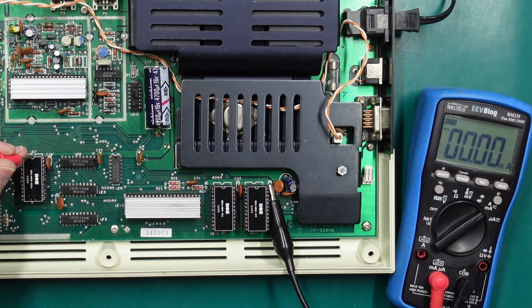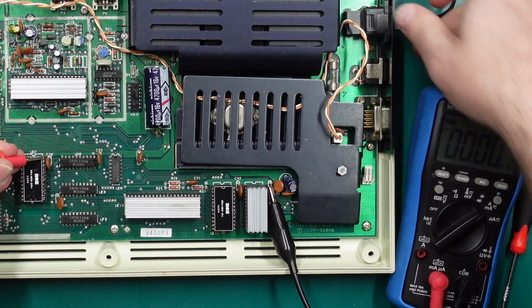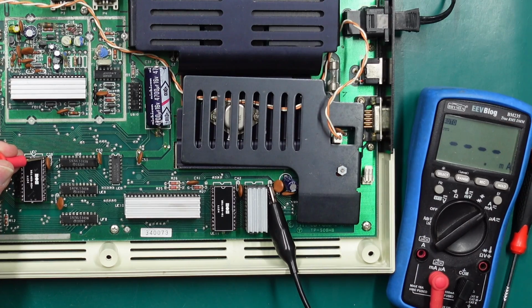Let's test it out with one of the original ROMs. All right, original kernel ROM, we are seeing about 86 milliamps. It's dropping down slowly. And 85 maybe.